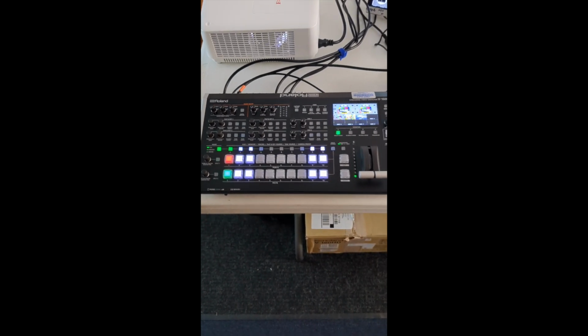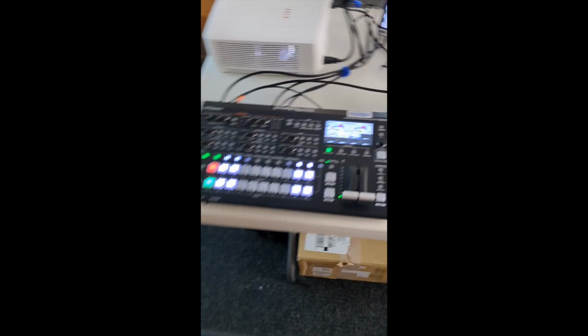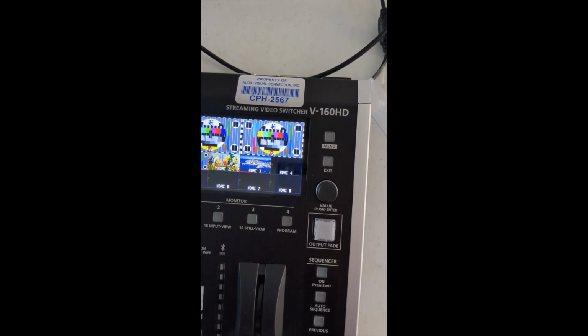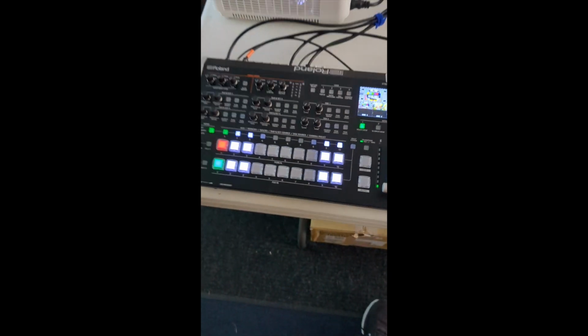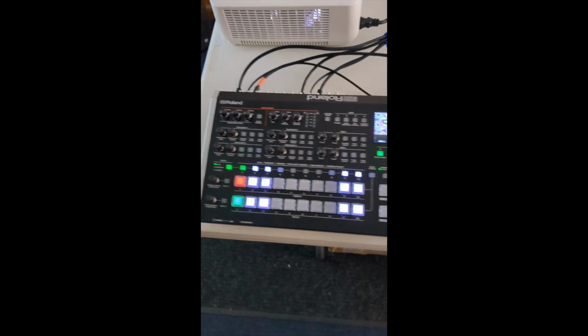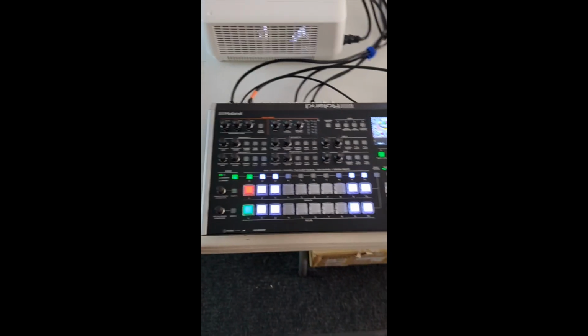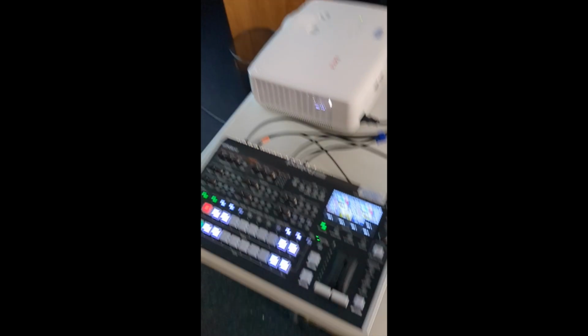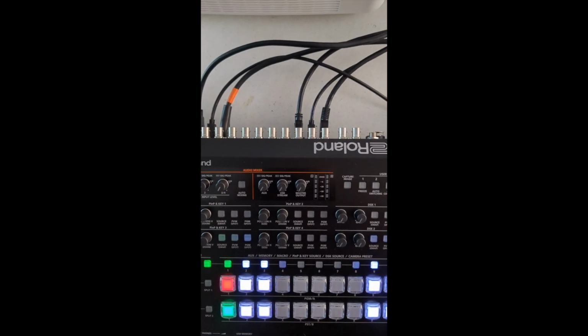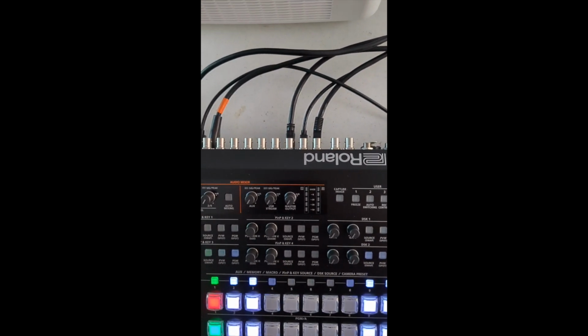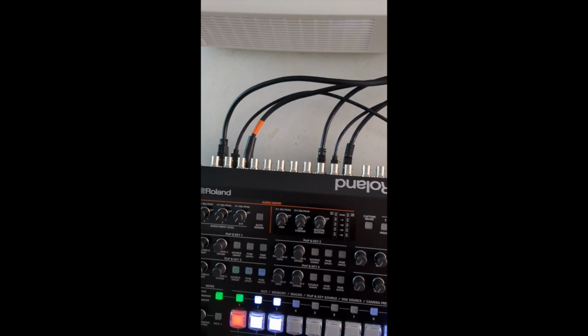Hello everyone, this is going to be a quick overview of the Roland V160HD Switcher. I'm going to talk about the default behavior, how to patch a signal to an output, and do some switching. In my setup here, I'm using all HDMI, but the SDI connections will work the same way and they'll behave the same way in the menus.